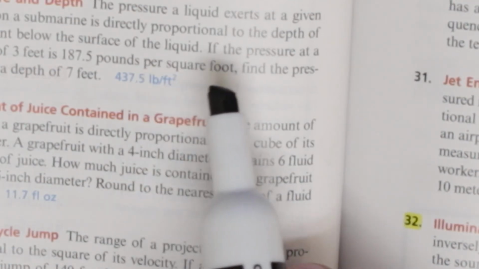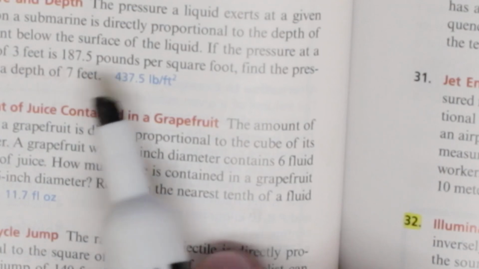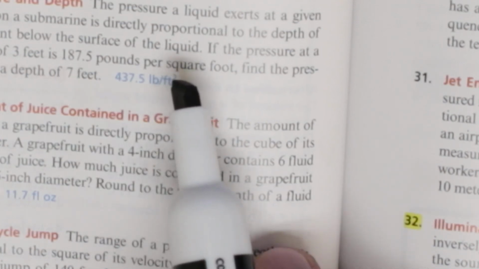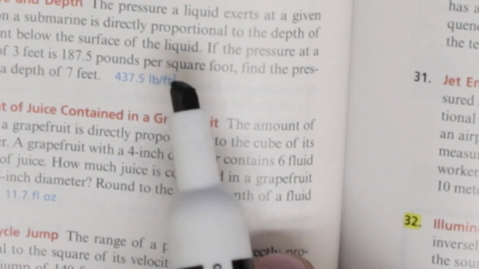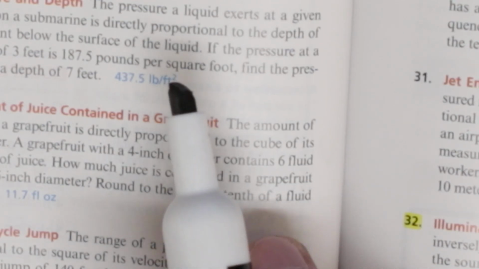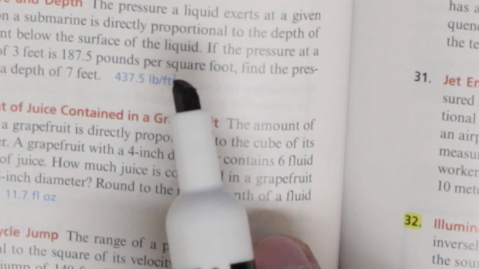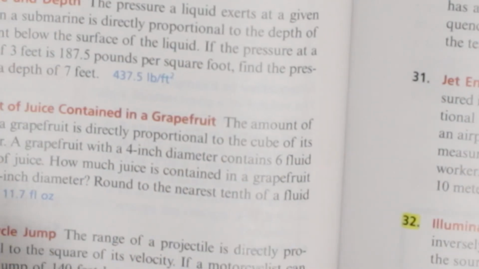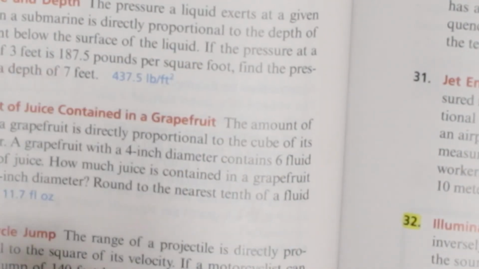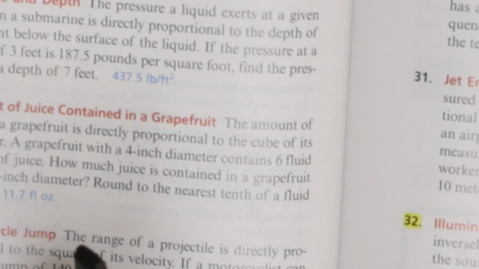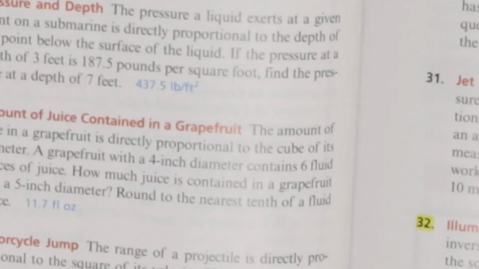The pressure a liquid exerts on a given point on a submarine. Can I ask a question? What other liquid other than water are we dealing with here? Why are we using the word liquid and not the word water? Are we submerging the submarine in, like, Jello or grape juice? I think that's kind of funny. Anyway, I'm weird, I know. So, throwing that out there.